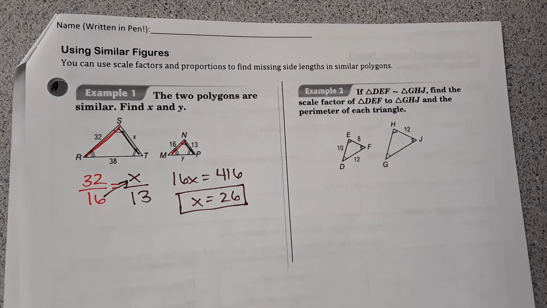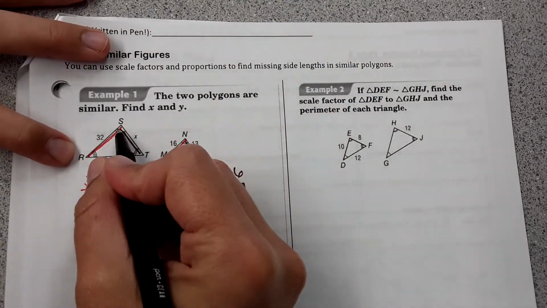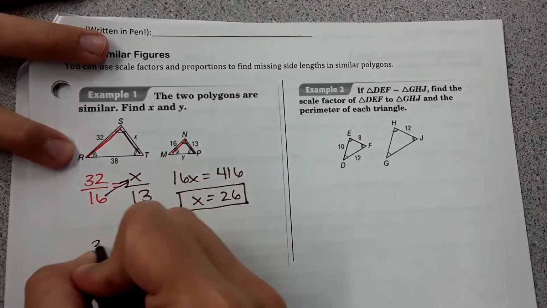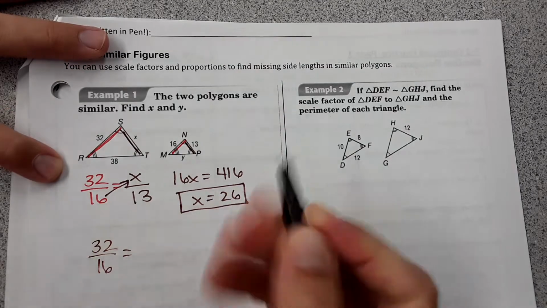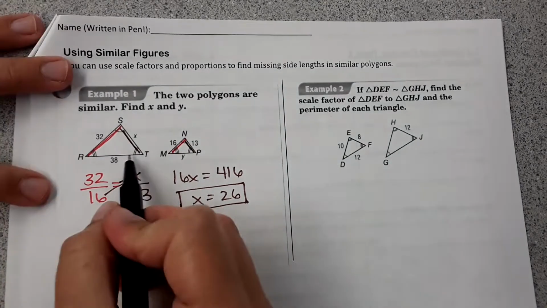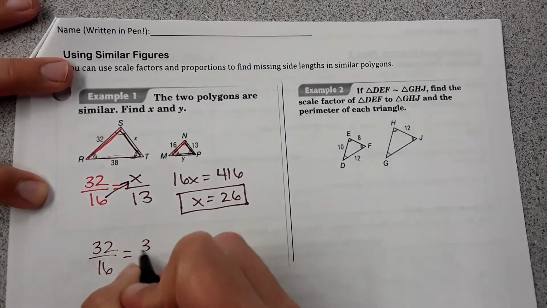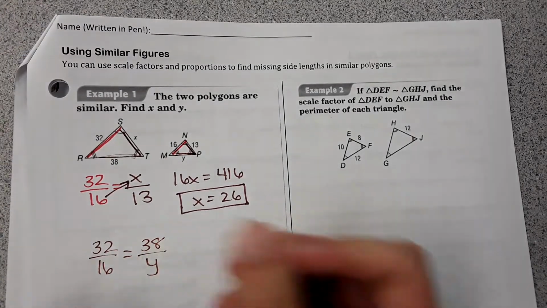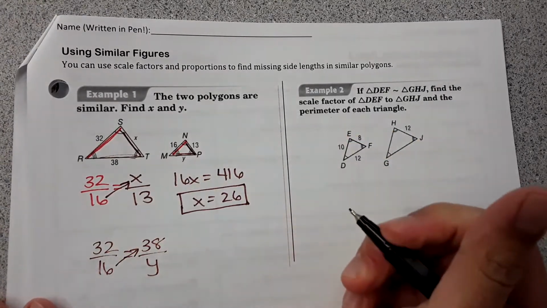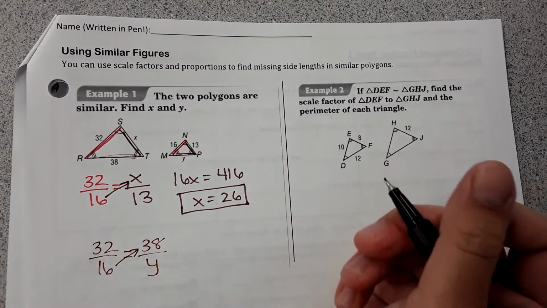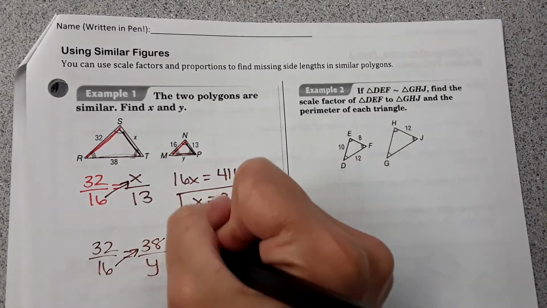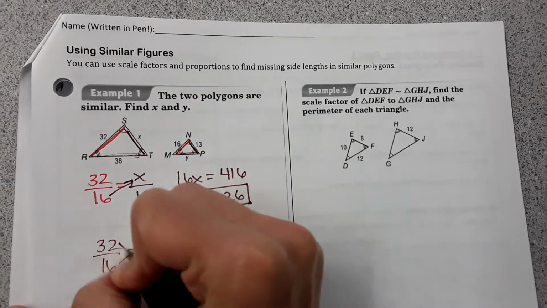And to find Y, I'm still going to use 32 over 16. And then this side corresponds with Y, so 38 over Y. Six over 8 equals.